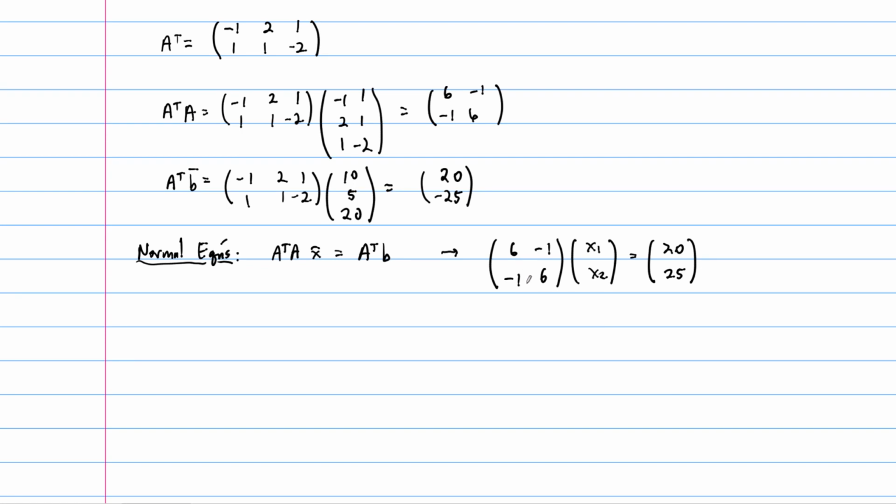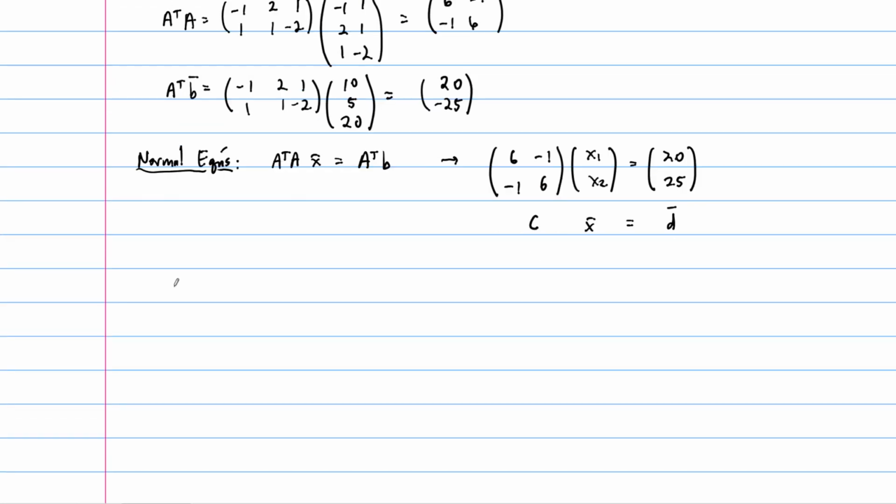This is a 2 by 2 system. This can be solved any way that we want. We have many different ways to solve this. Let's do it by Cramer's rule. Why not? So Cramer's rule is going to tell us the following. Let's rename these. Let's call this C times x equals d, just for the sake of having different names that we don't have to write so much. But the determinant of C is important. So it's going to be 36 minus 1, so that's 35.